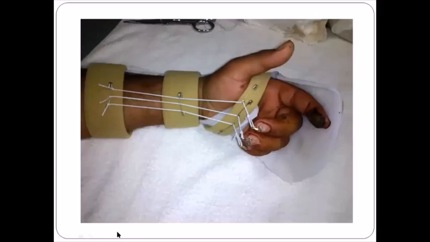Here is one thing I would like to add, as we know that our hand has a dual oblique arrangement. If you look at your hand, your index finger is facing towards the scaphoid bone, and the little finger is facing more towards the scaphoid bone.